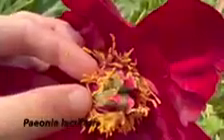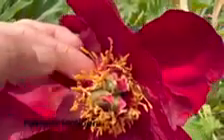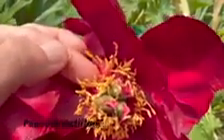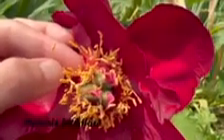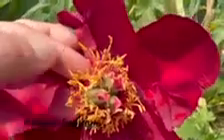As we take a closer look, this is the stamen, which is the male reproductive organ of the flower, and it is made up of an anther, which contains the pollen at the top, and a filament, which is the thin stalk that supports the anther.